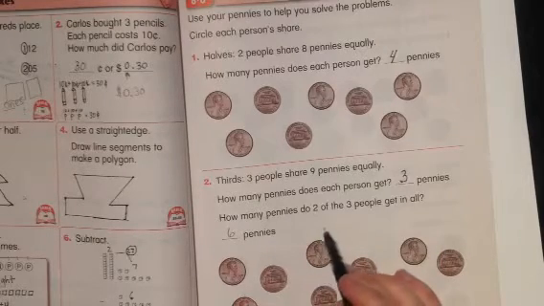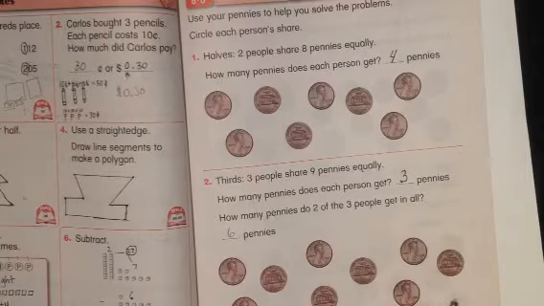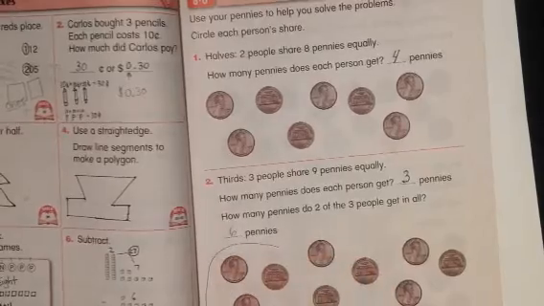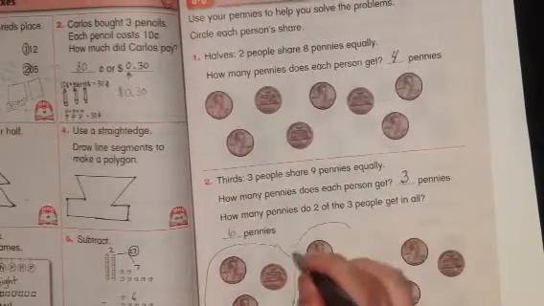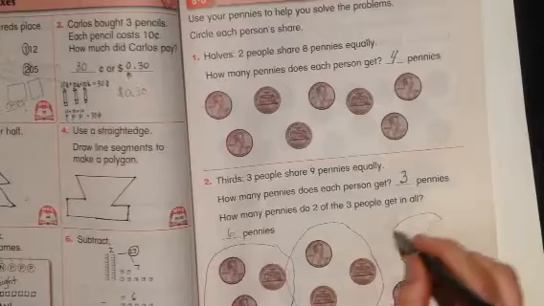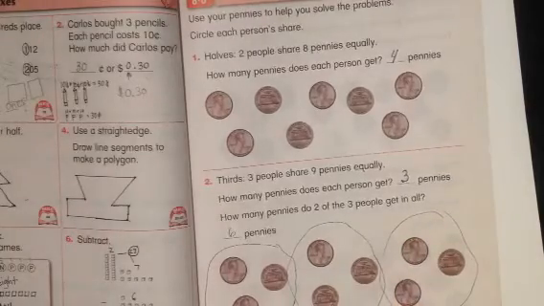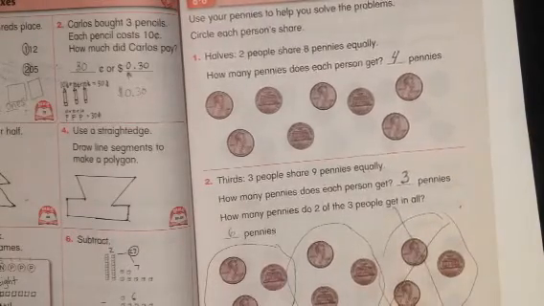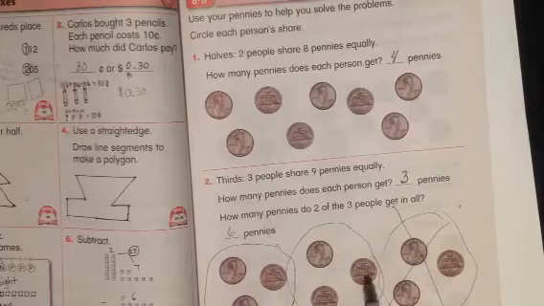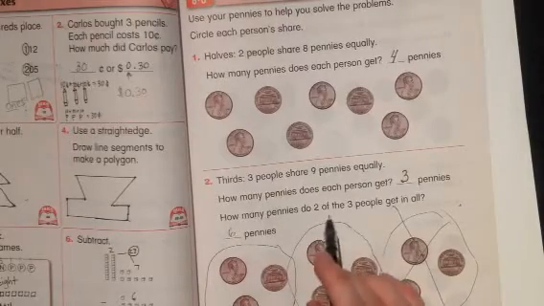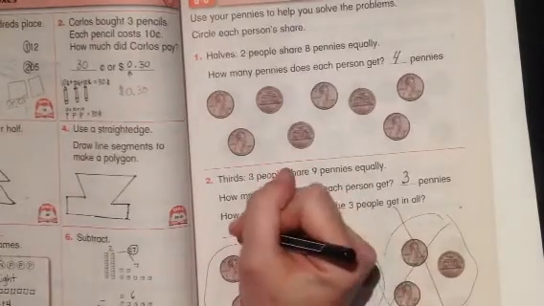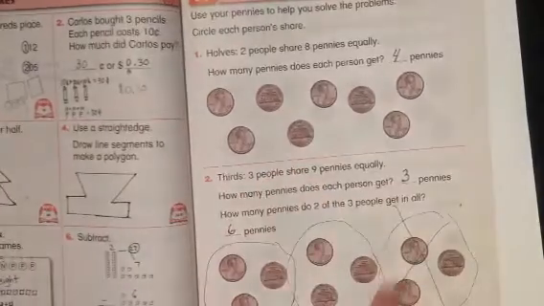How many pennies did 2 of 3 people get in all? Now remember, to figure this out, you had to remove 2 of the groups. And look at this. Remember, we had 3 pennies in each group because 3 people shared 9 pennies. So look how that works out. We take away 1 group, and we're left with 1, 2, 3, 4, 5, 6 pennies. How many pennies did 2 out of 3 get in all? 6 pennies. Okay.